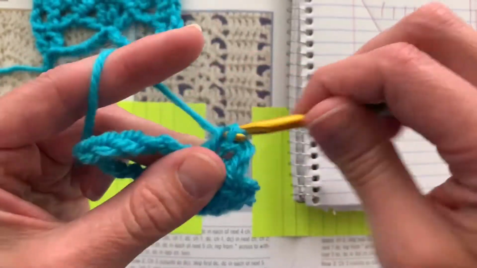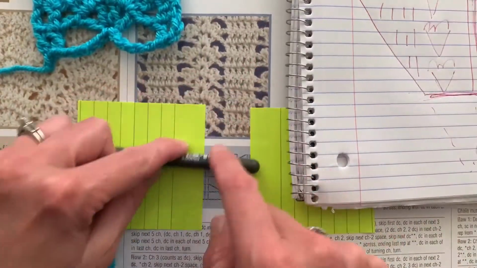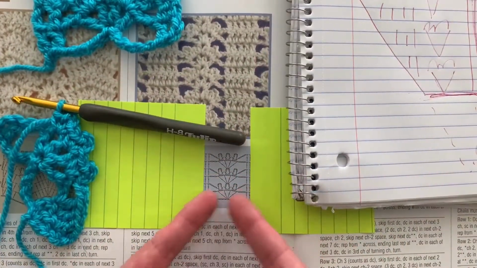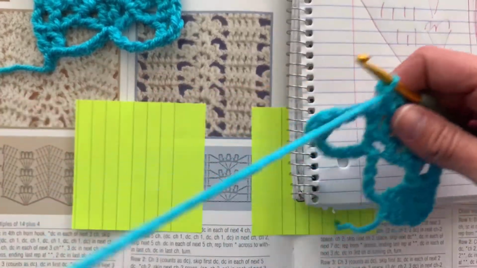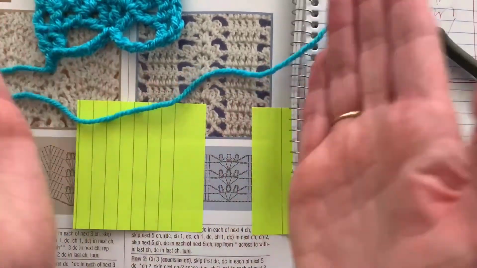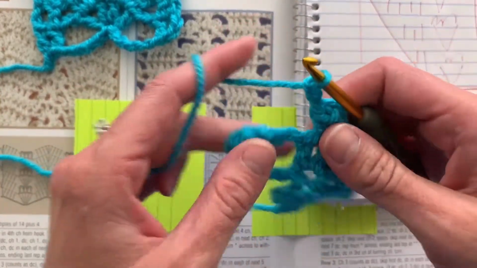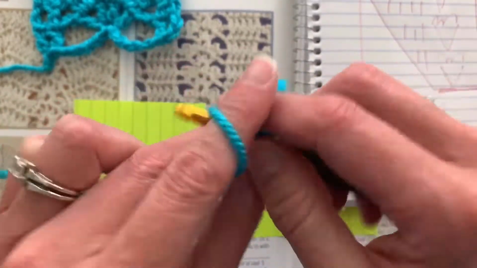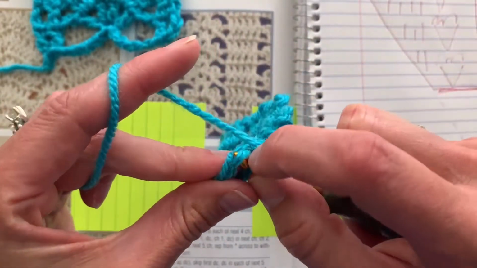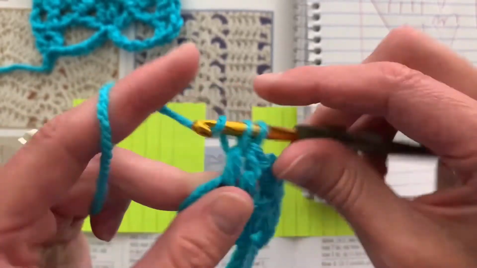So those are the 2 rows in terms of the ice cream cones, the V shell here at the bottom, and then the little poofy chain 3 spaces. But what changes is what is happening on the sides. So I will chain 2, 1, 2, and skip the chains, and I will just do 1 for 1 on this edge of the shawl, is kind of what I'm turning it into being.